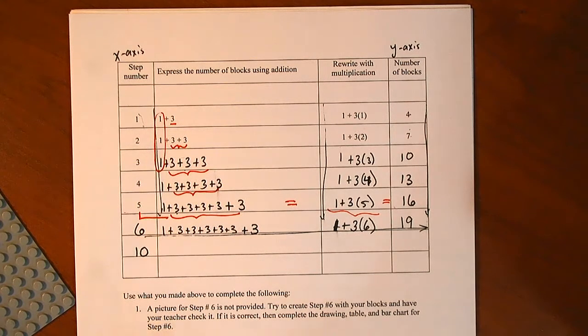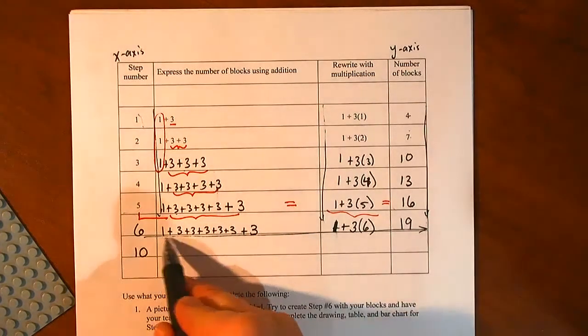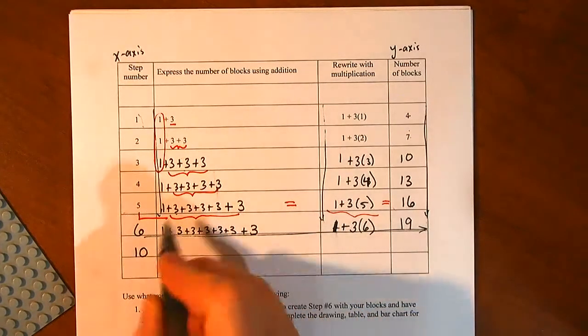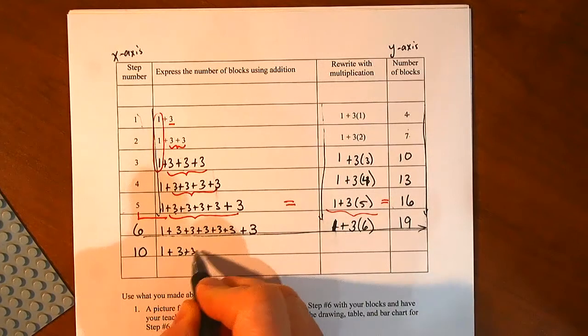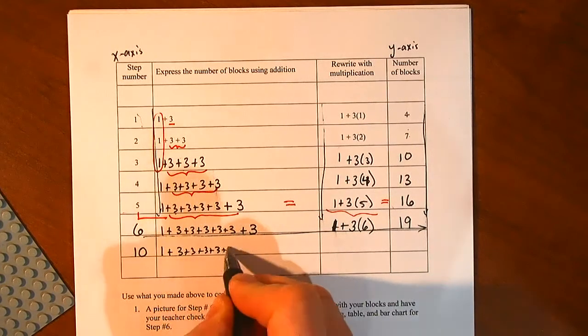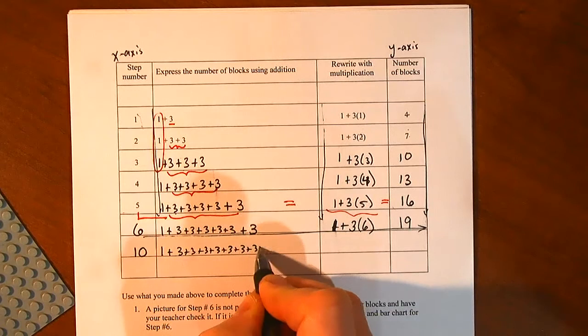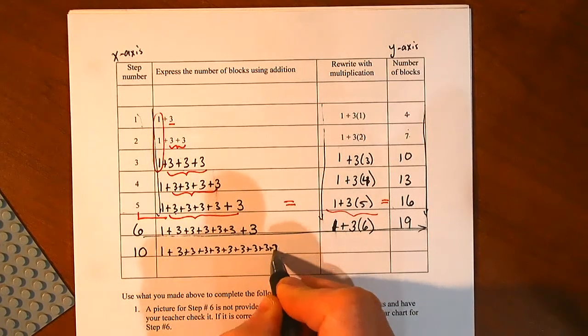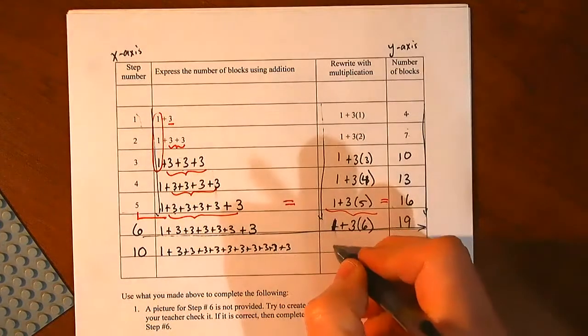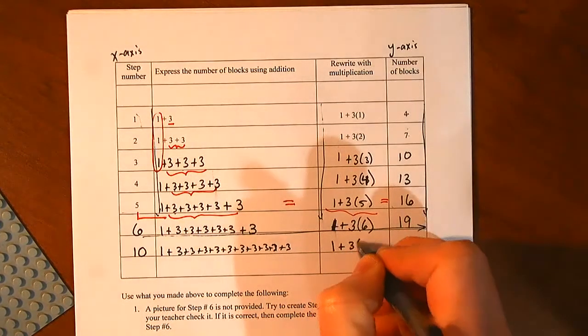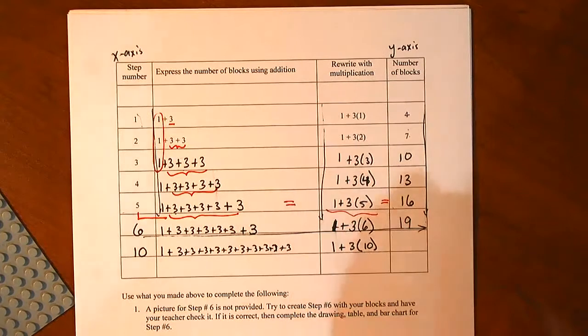Hopefully you've written down a guess. Hopefully you've taken the time to find a guess. If you haven't, pause the video and do that now. But if you've guessed, what we should have in this first thing is a total of 1 plus 10 threes altogether. 1, 2, 3, 4, 5, 6, 7, 8, 9, 10. 10 threes altogether. Here we should have 1 plus 3 times 10.